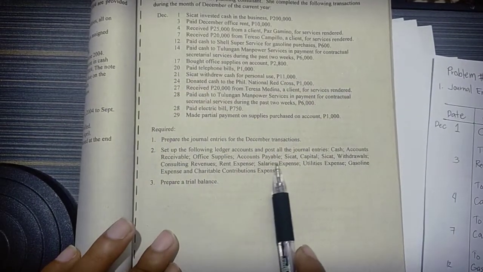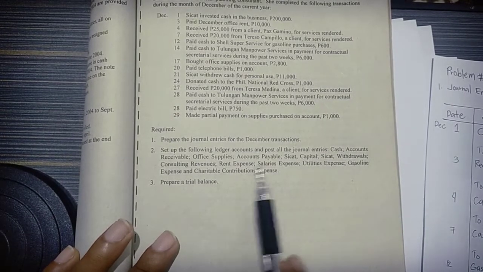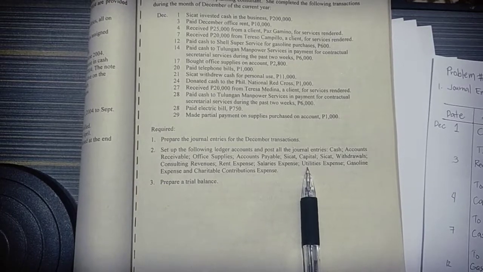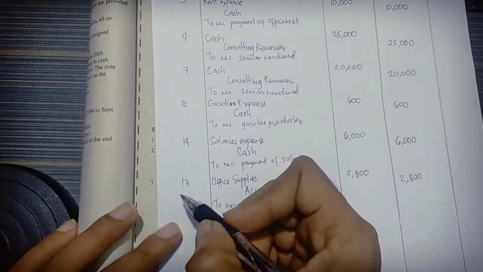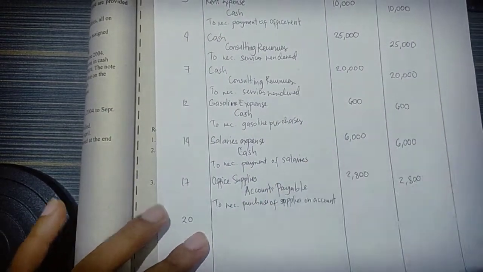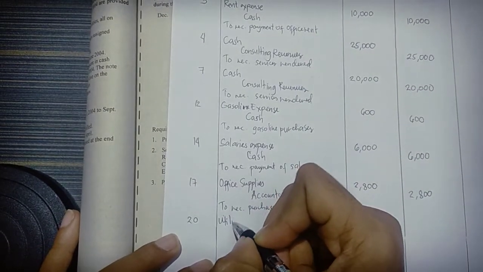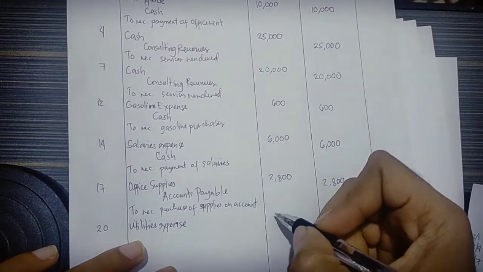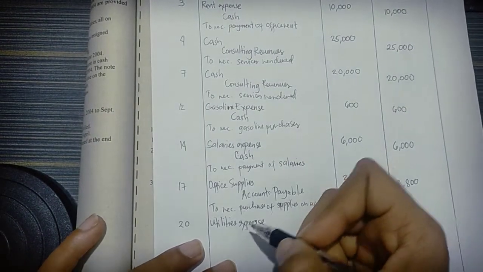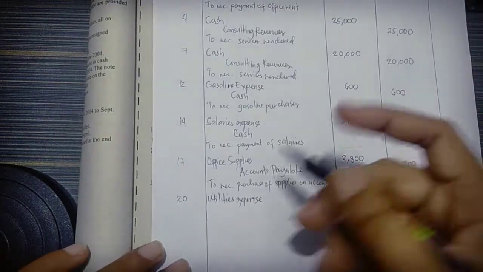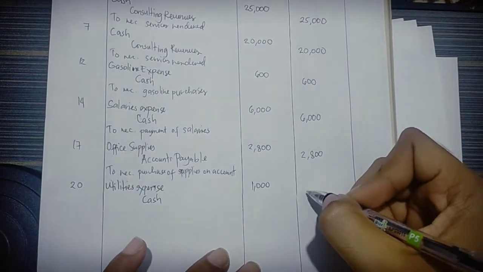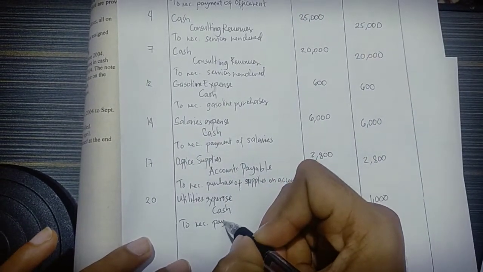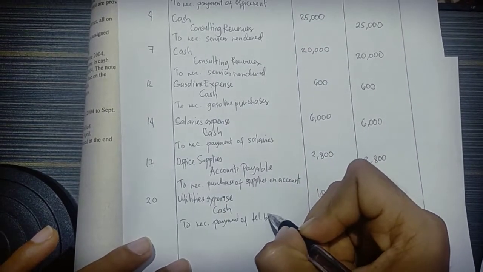So, saan siya dito? Meron ba siyang telephone bills or telephone expense? Wala. But, that telephone expense is categorized as utilities expense. No? So, in our transaction sa journal entries dated December 20, so that is debit utilities expense. So, magkano yon? 1,000 pesos. Tapos, credit cash, right? Kasi hindi naman sinabing utang. So, cash talaga. So, 1,000. So, the explanation, to record payment of telephone bill. So, ganun lang.